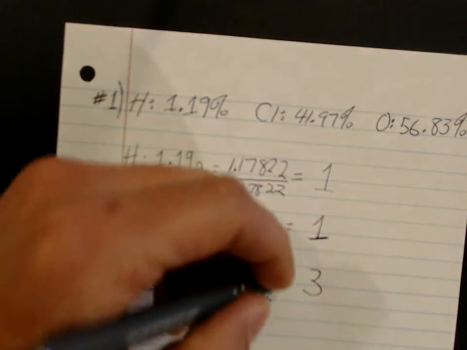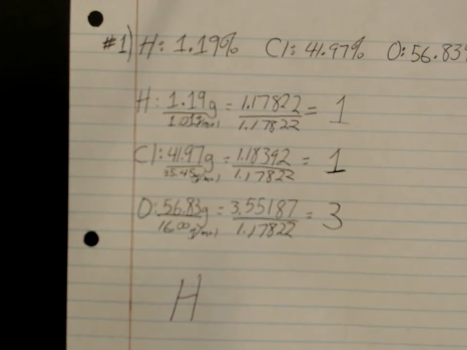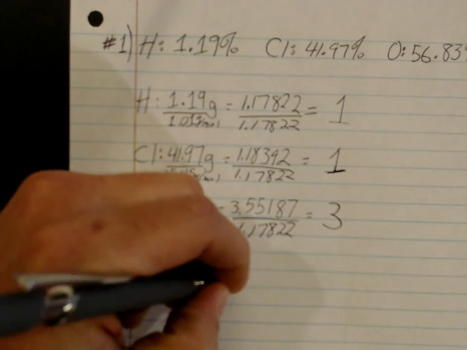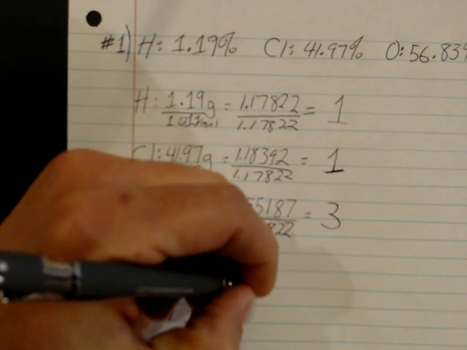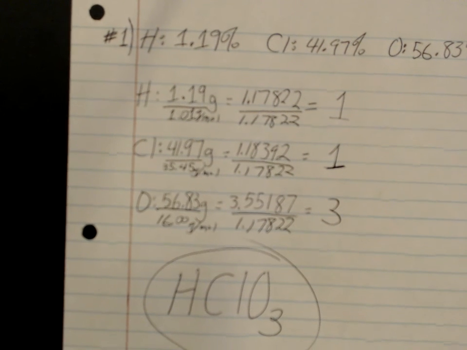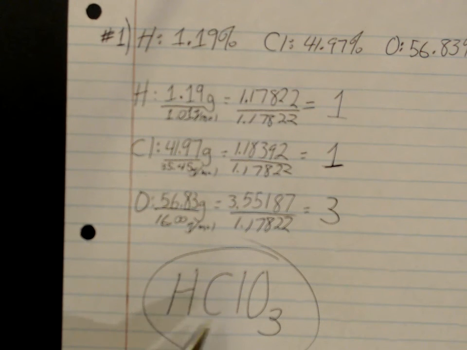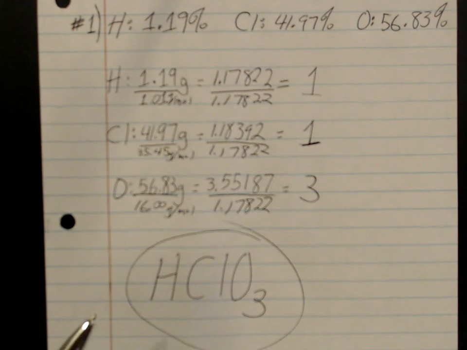So hydrogen will get the subscript of 1, which just means H. Chlorine also gets a subscript of 1, so we just write Cl. And oxygen will get a subscript of 3. And there we go. We got us a formula, ladies and gentlemen. HClO3, aka chloric acid.